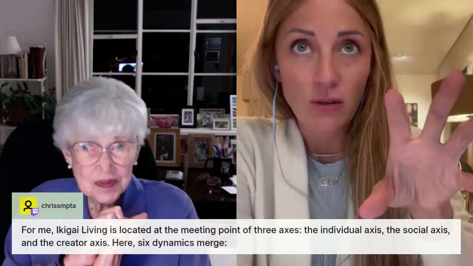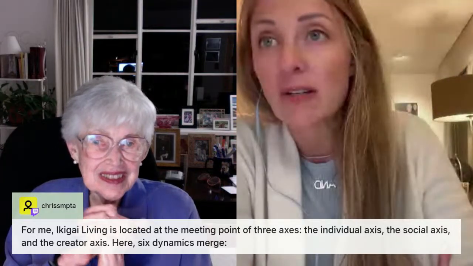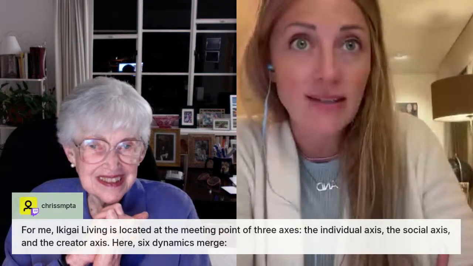So Ikigai, that initial graph that I had shared with you, he had a different definition. He says, for me, Ikigai living is located at the meeting point of three axes: the individual axis, the social axis, and the creator axis. Here, six dynamics merge.